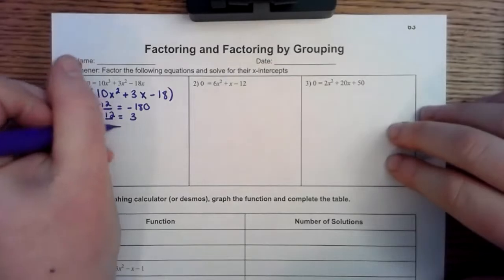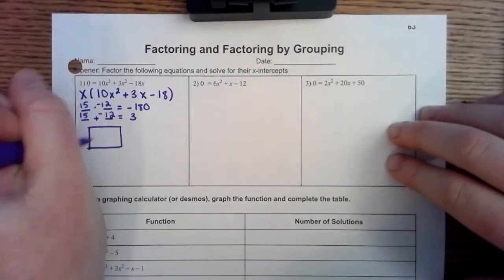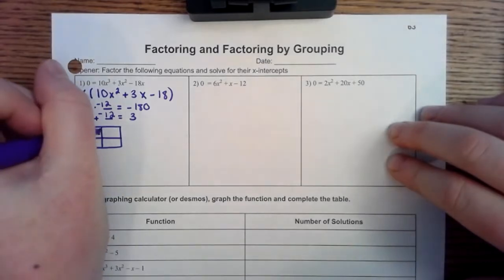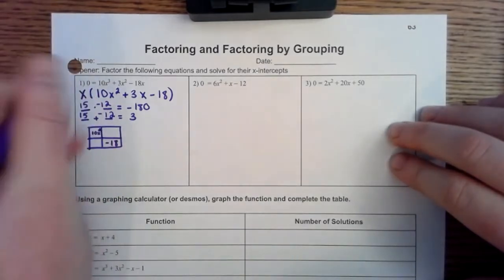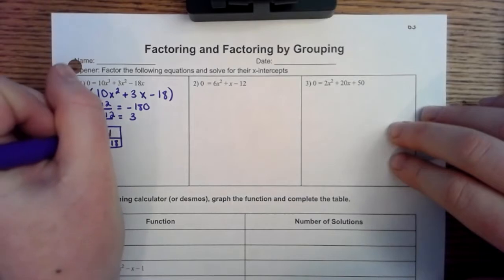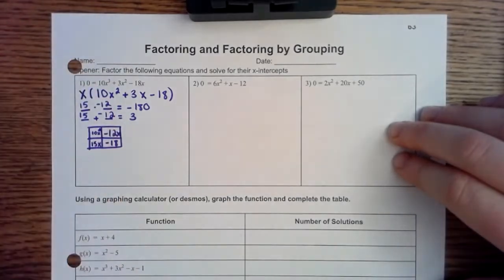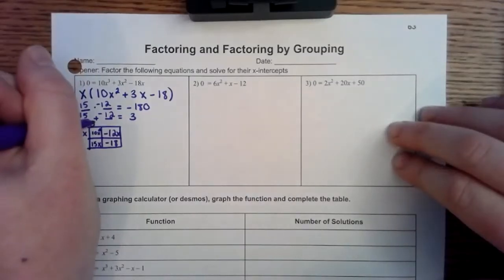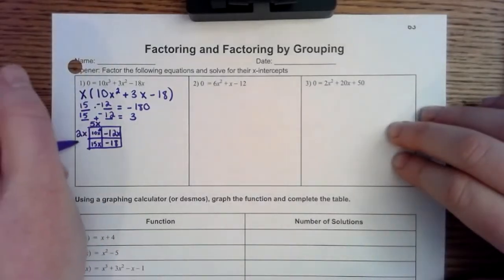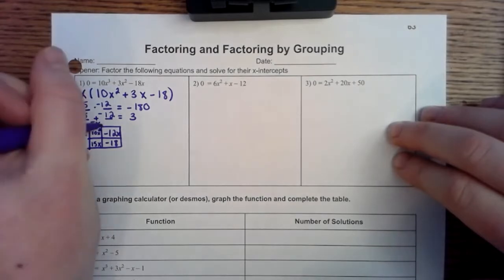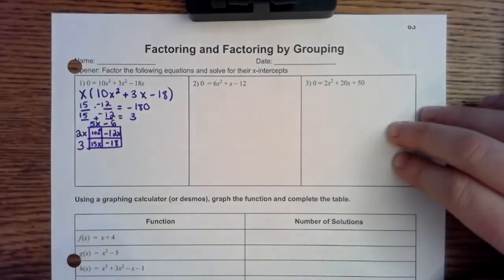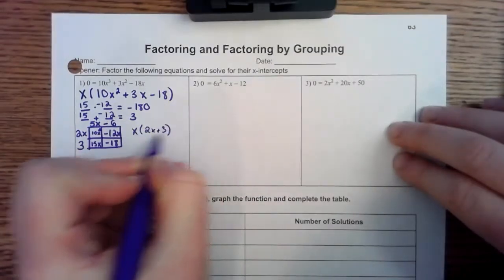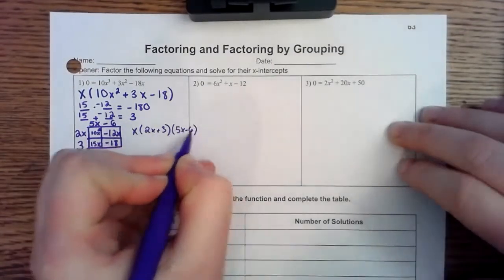Okay, let's use the area model. This is 10x squared. That's going to be negative 18. This is 15x, and that's negative 12x. So I could take out 2x from here and 5x from here. And I could take out 3 from here and negative 6 from here. So when I factor it, I get x, 2x plus 3, and 5x minus 6.